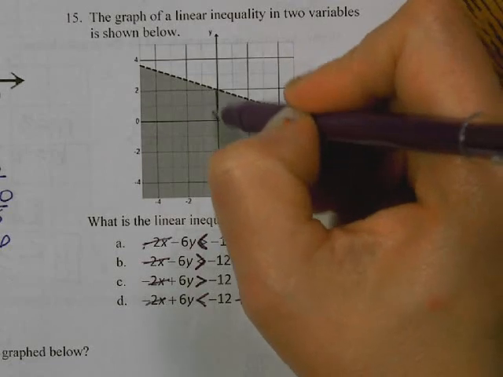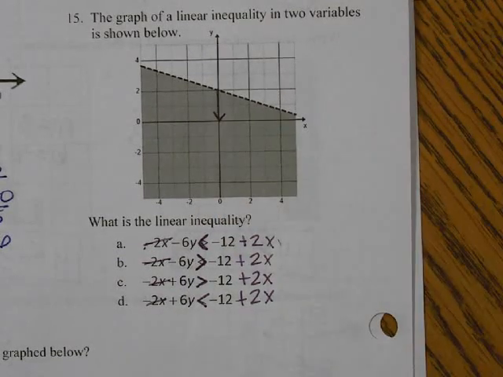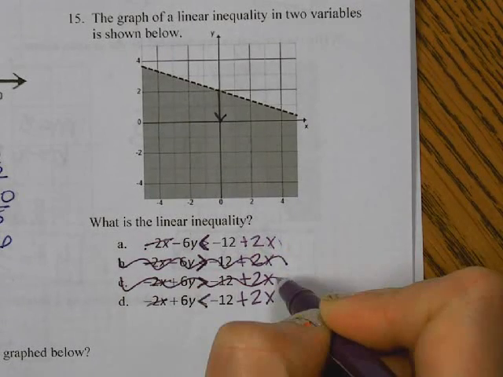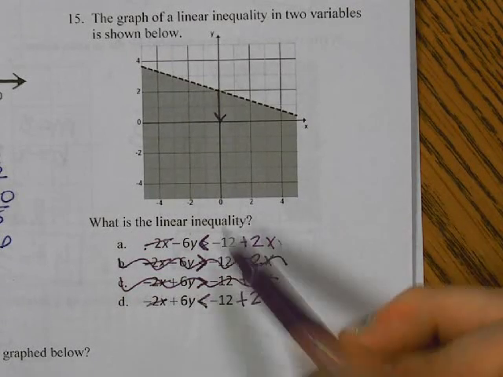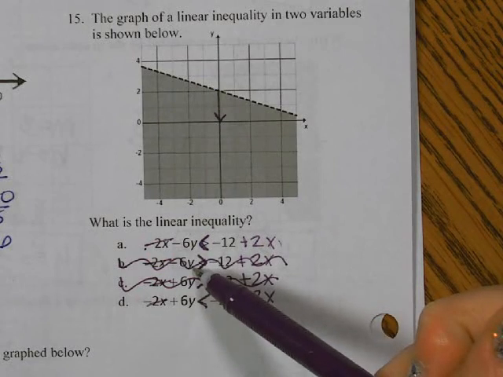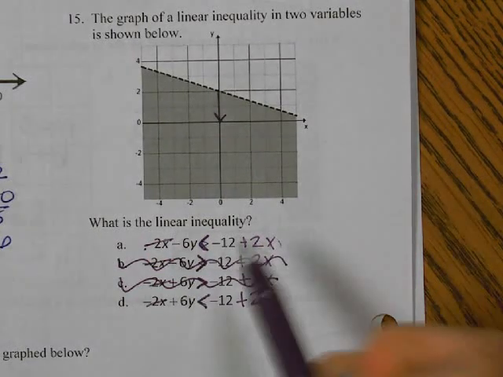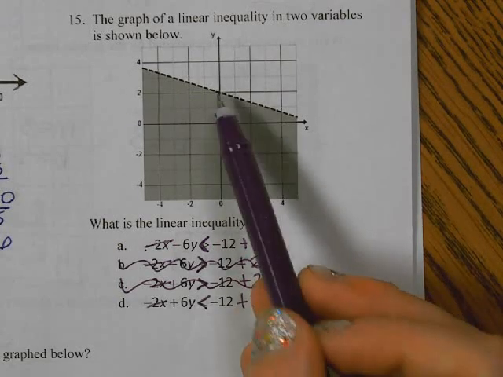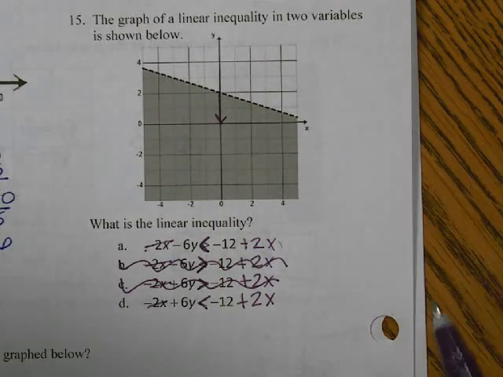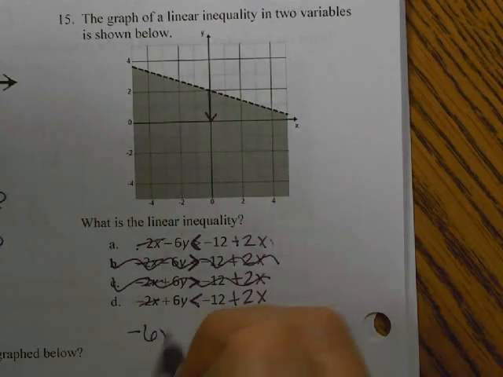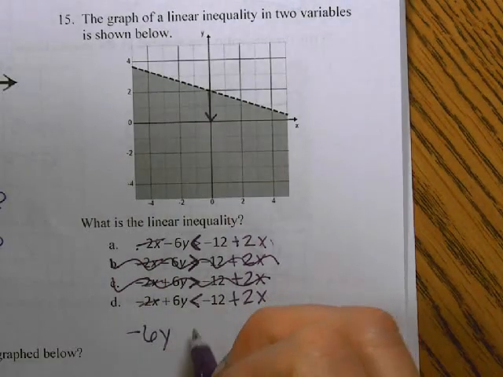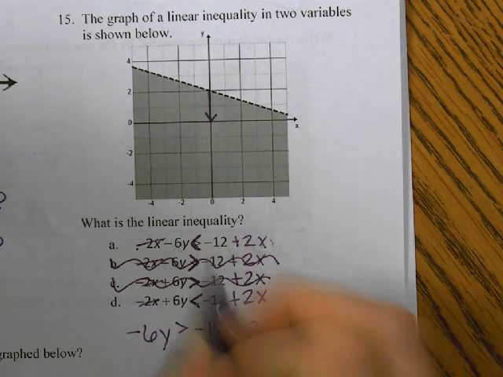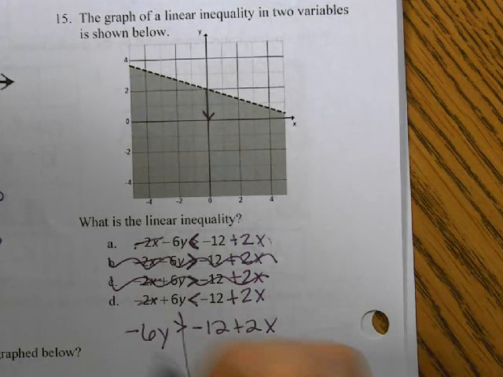Since I'm looking at my graph and it's shaded below, I can automatically cross off answer choices B and C because both of those say that y is on the big side. So the last thing I need to do is decide which one actually follows this graph. So you write both of those inequalities down. Negative 6y is greater than negative 12 plus 2x. That was A. Let's go ahead and solve that.